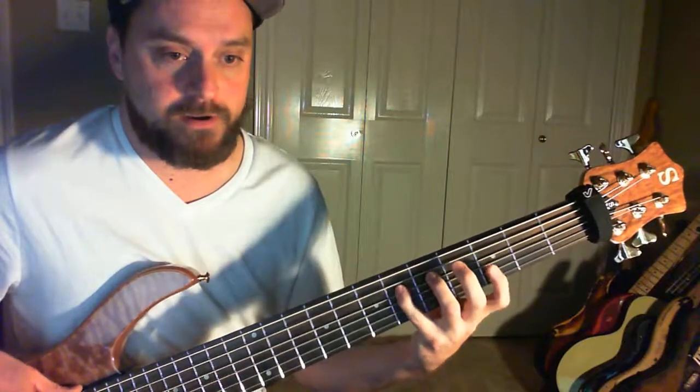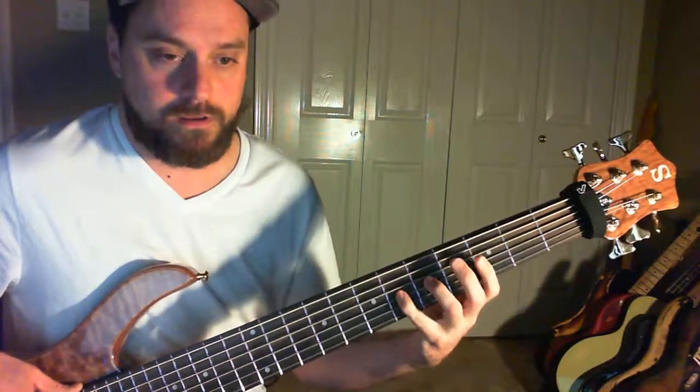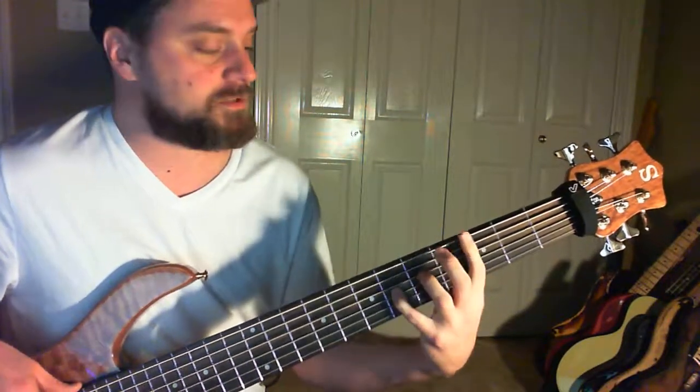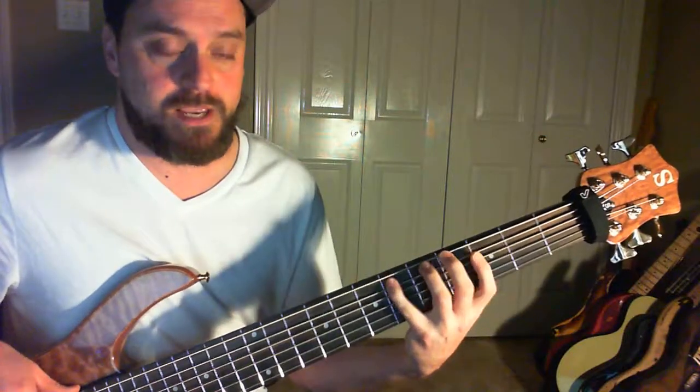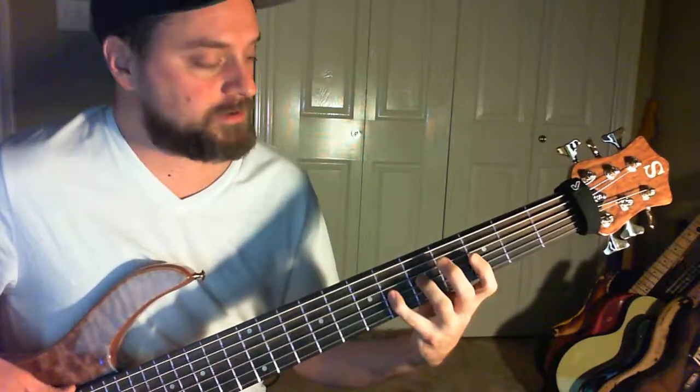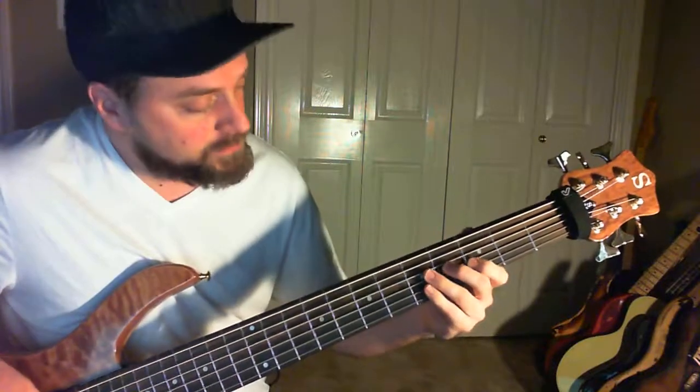Reverse this pattern. So it's simple. The first 2 are the same. The second 2 are reverse. And then 2 notes on the next string.